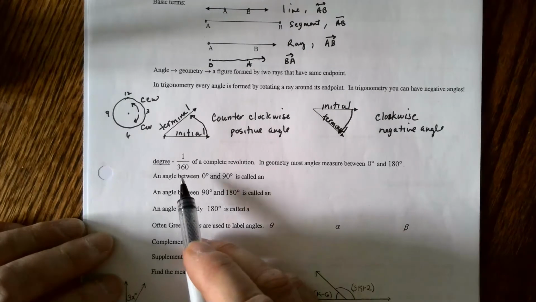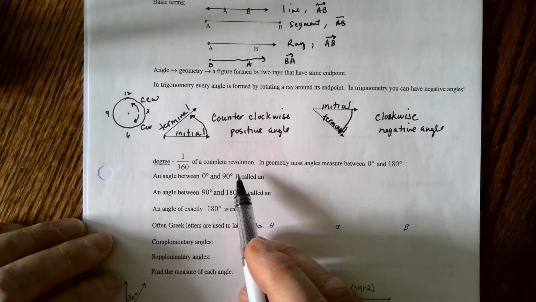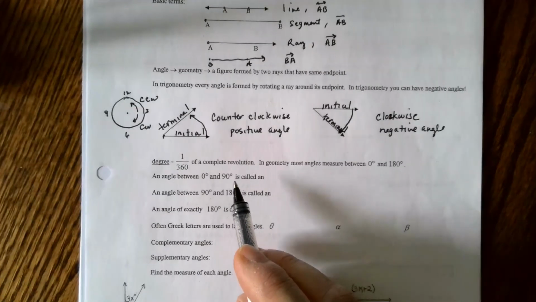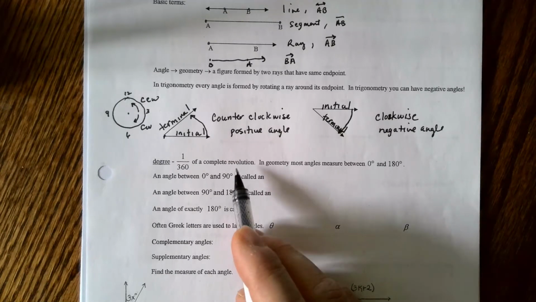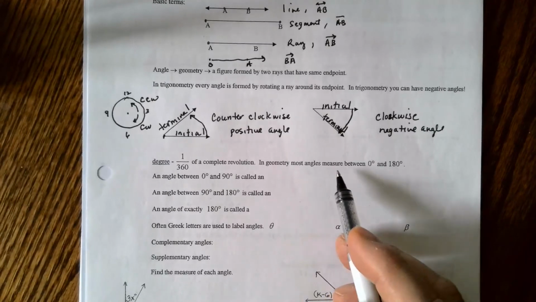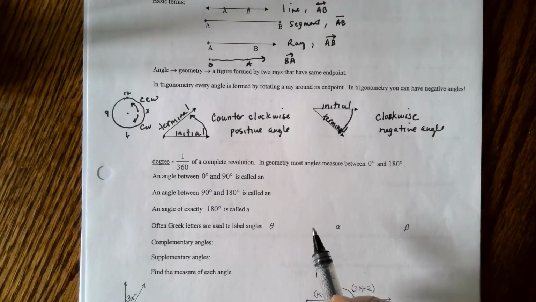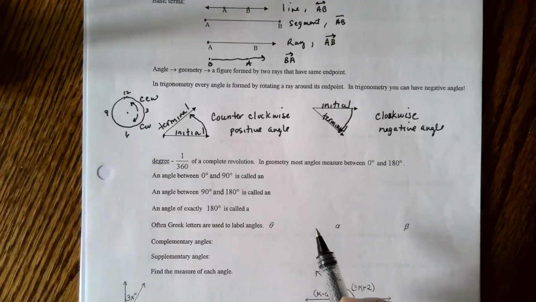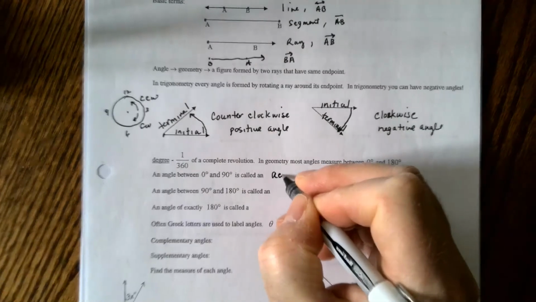Now, a degree, we learned when we talked about radian measurement, is 1/360 of a complete revolution. So there's 360 degrees, for example, in a complete revolution, and a revolution is one time around the circle. In geometry, as I mentioned before, angles were measured between 0 and 180 degrees. Now, we started classifying those angles in geometry, and this is just to review. An angle that's between 0 and 90 degrees is called an acute angle.